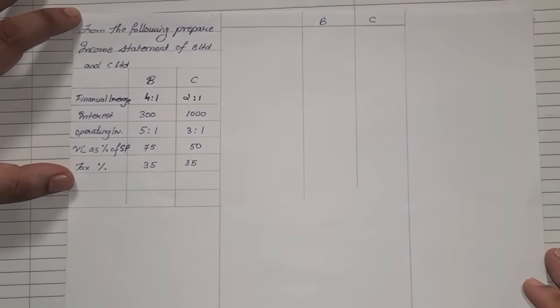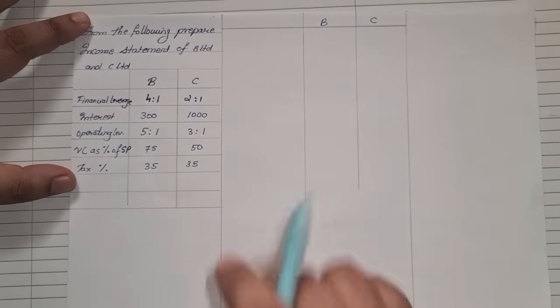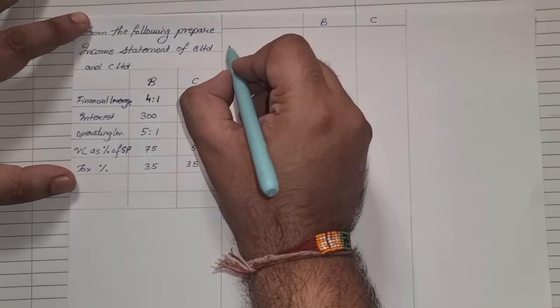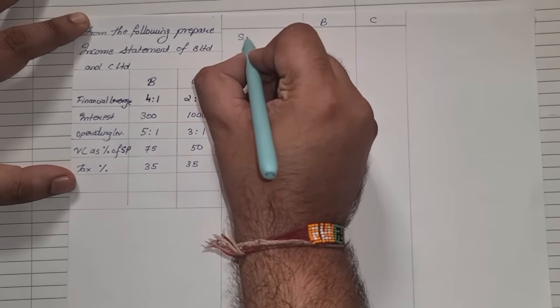Now what we do in such a sum is first draw out the income statement. So first we'll note down the entire income statement.